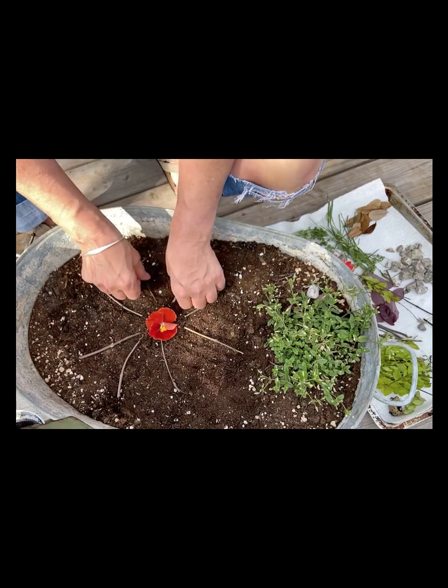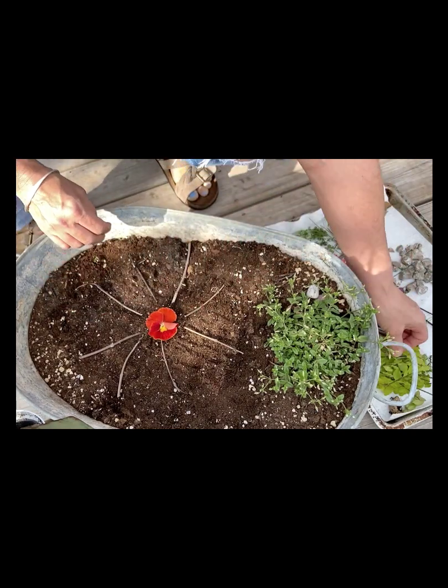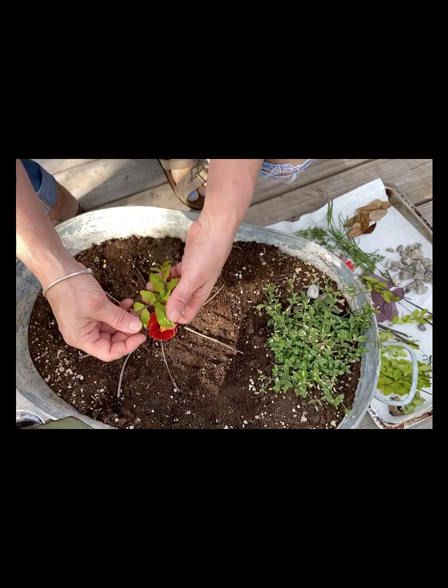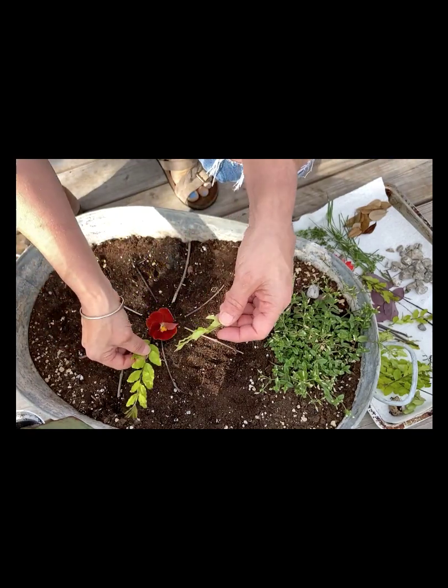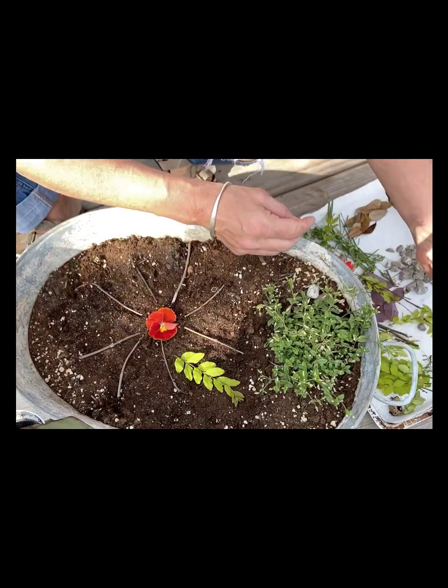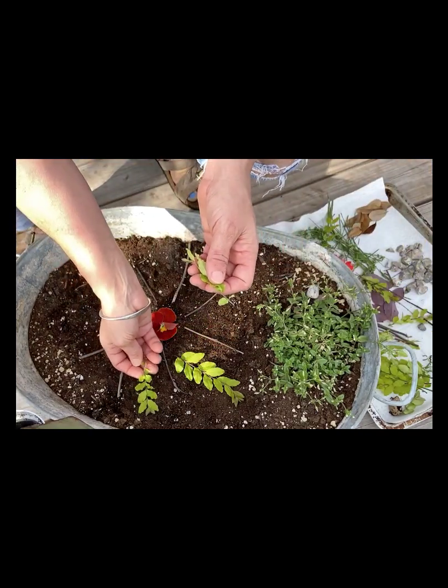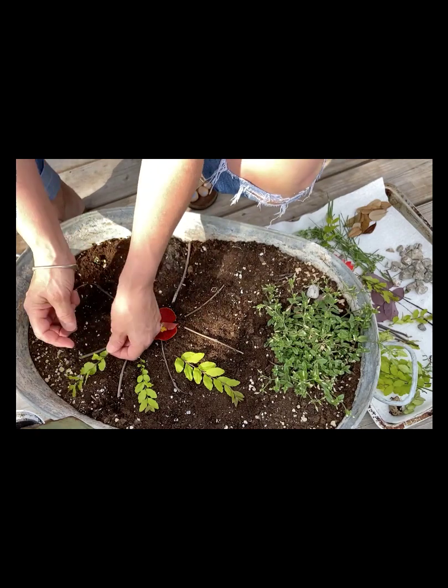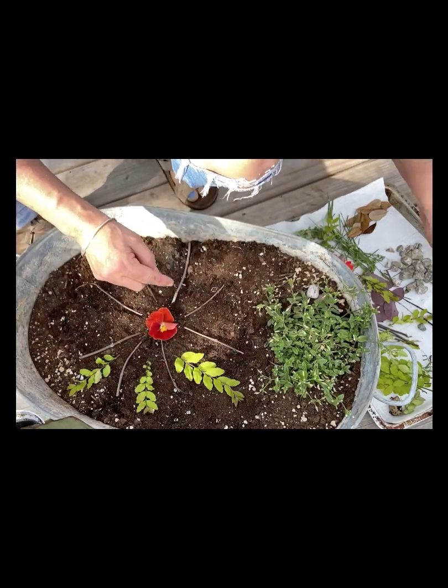There we go. All right. And then I really love these bright green leaves I found. So I think I'm going to put these in here. Maybe I'll use the smaller ones like this. And I'm going to put these here.